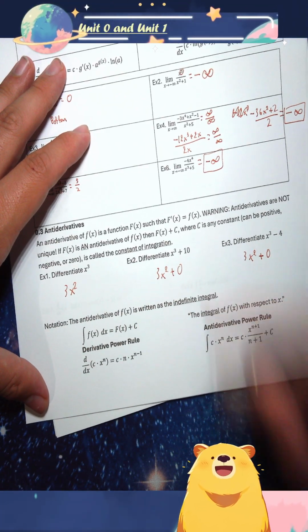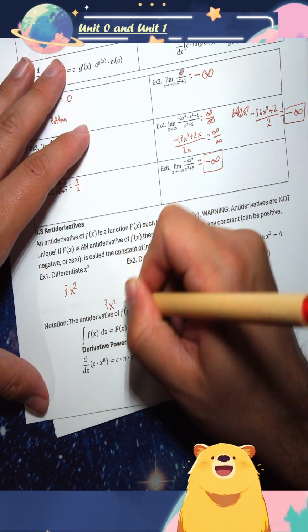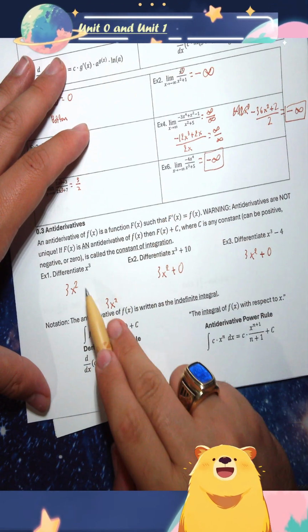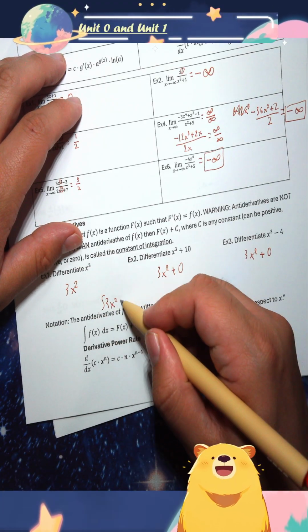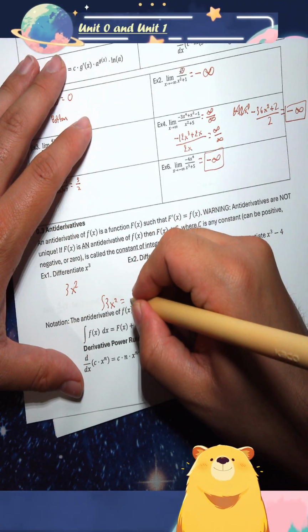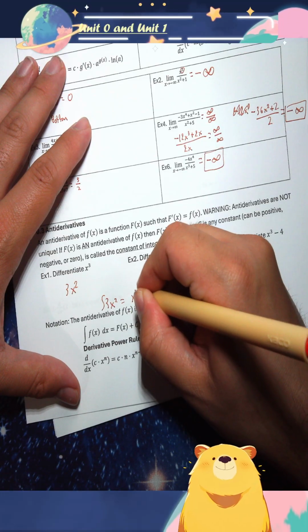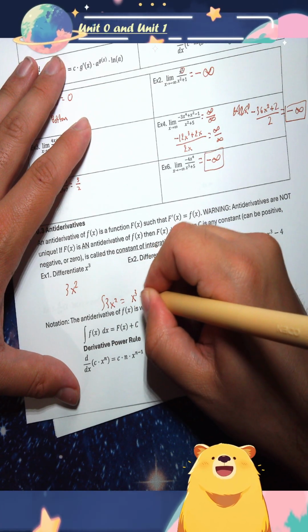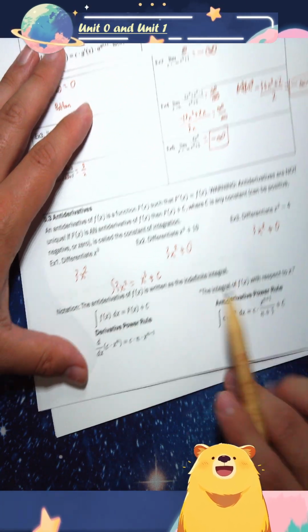So if you had to go backwards, you start off with 3x squared. You really have no choice about going here, here, here. So in order to leave it open to proper interpretation for any of these constants, you would say x cubed and then plus a c to make room for any one of these possible constants.